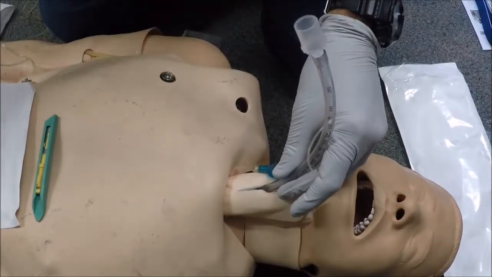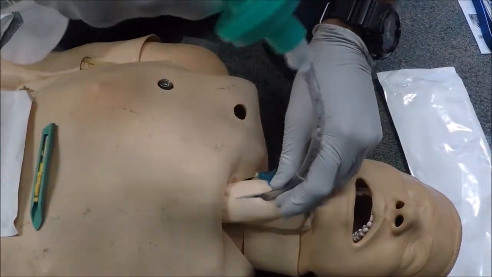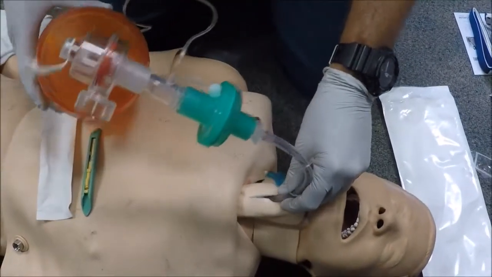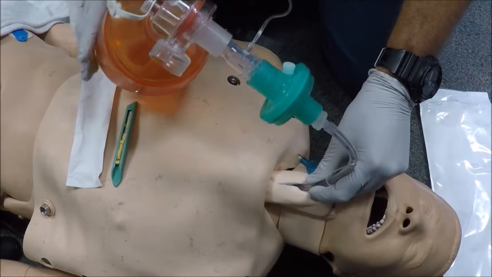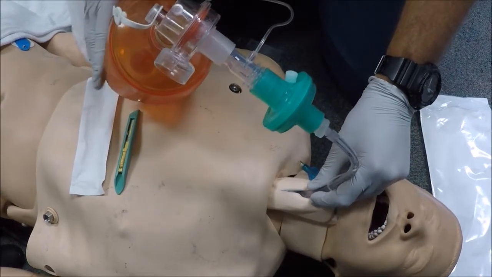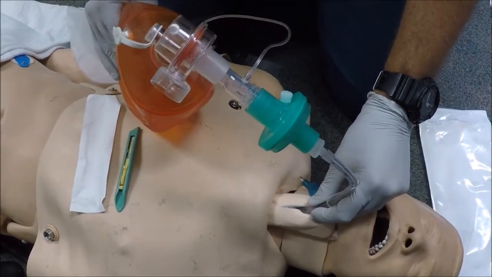And then with our bag valve mask already connected to high flow oxygen and capnography, we would confirm ventilation by the presence of a positive capnogram over 6 different ventilations with adequate tidal volume.